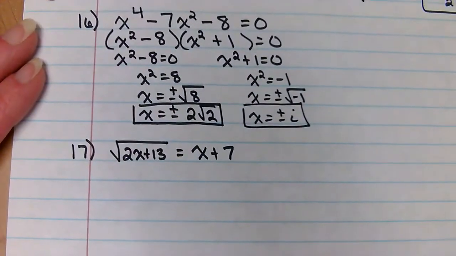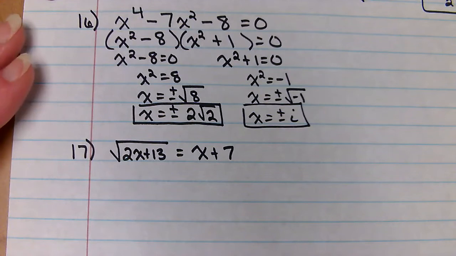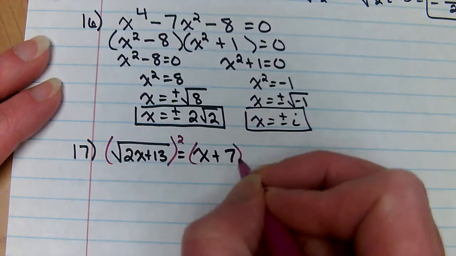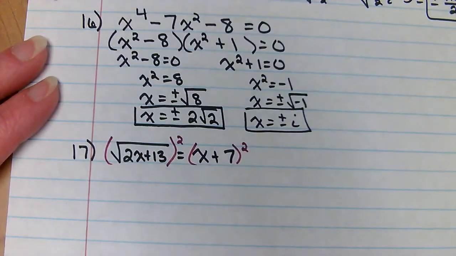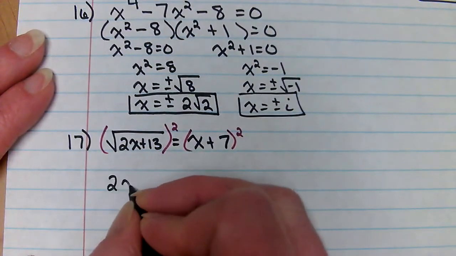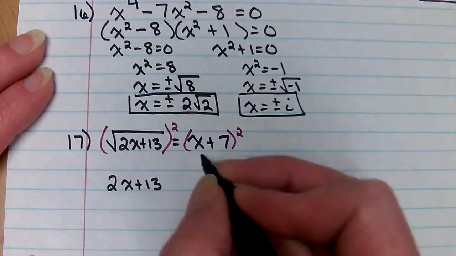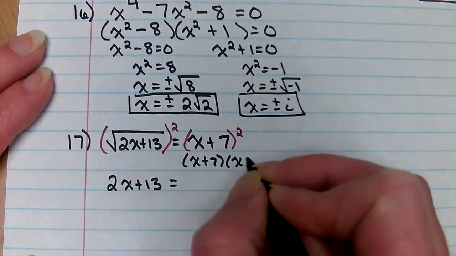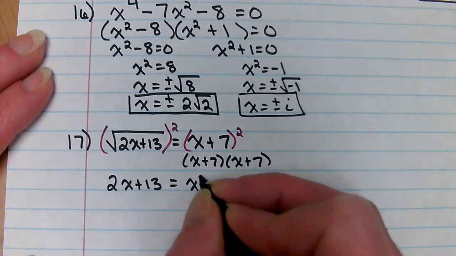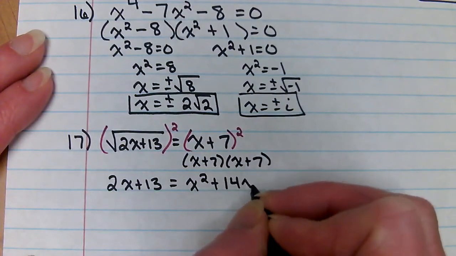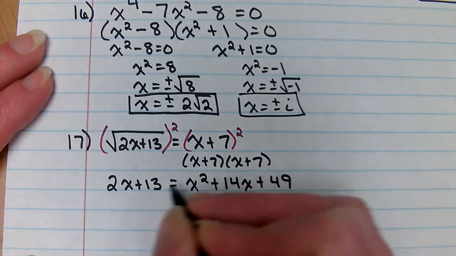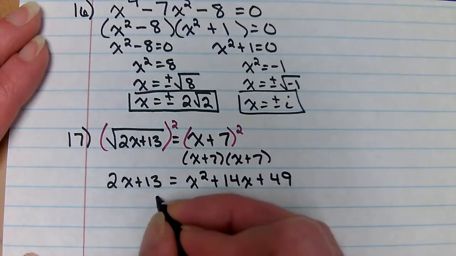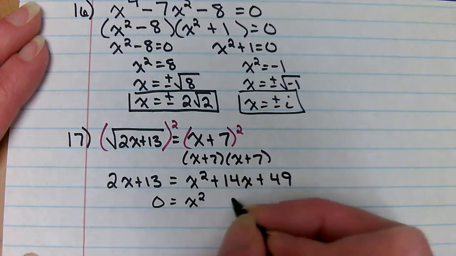Number 17 has a square root in it. Now to undo a square root, I would have to square both sides. Now this side's just going to be 2x plus 13. This side would be x plus 7 times x plus 7. So that's x squared plus 14x plus 49. Now notice I've got a quadratic. So I'm going to get everything on the same side.